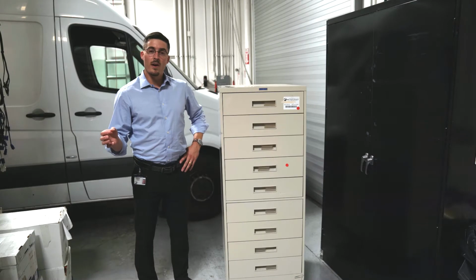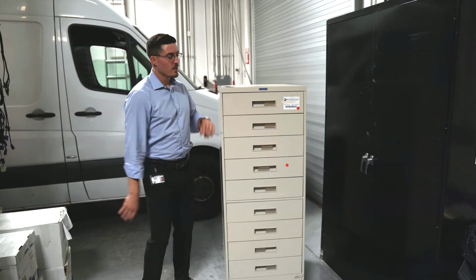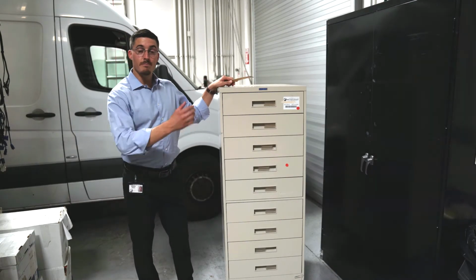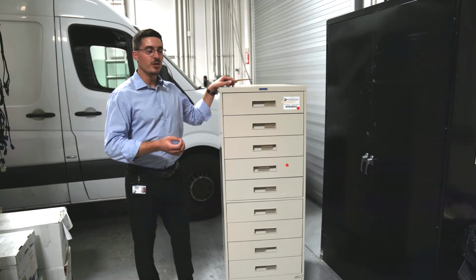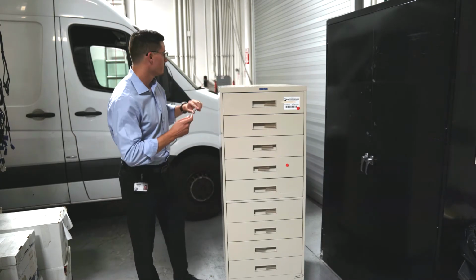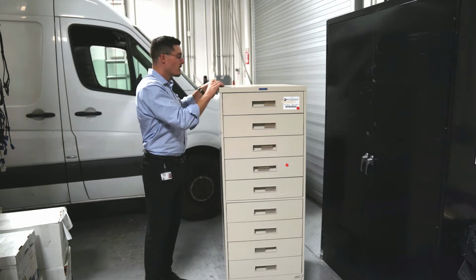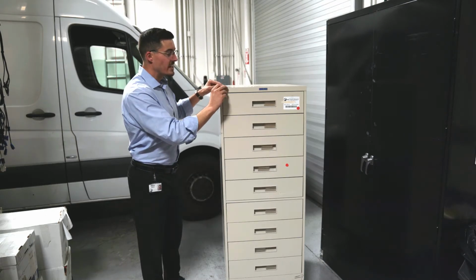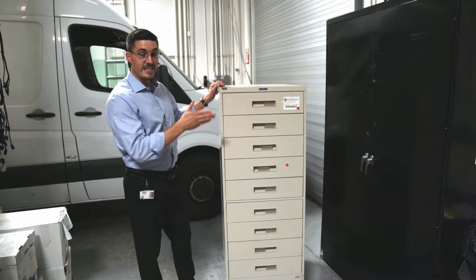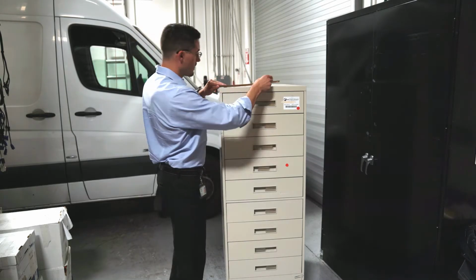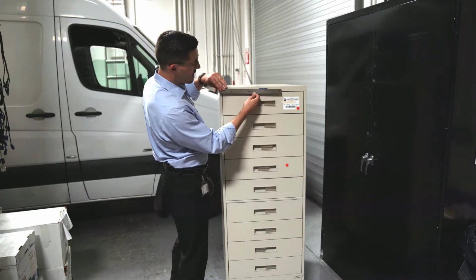Okay, so here we are in our warehouse, and I have a cabinet here. What we're going to do is measure the cabinet so we get a general dimension of what this thing can hold. I'm going to take my ruler again, and it's just about 29 inches deep. Let's just call it 30 inches. And I'll show it this way.